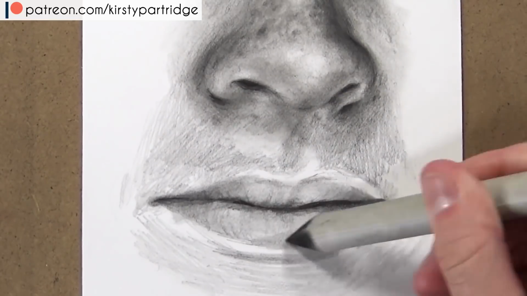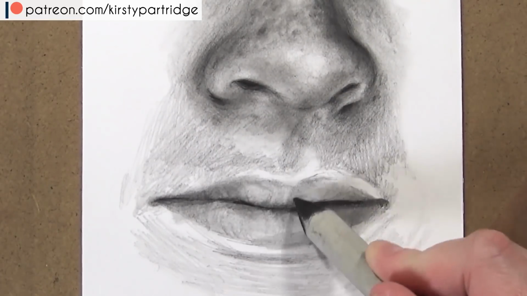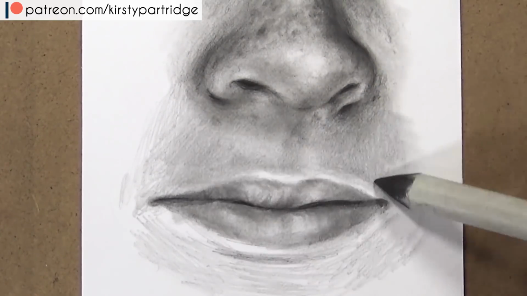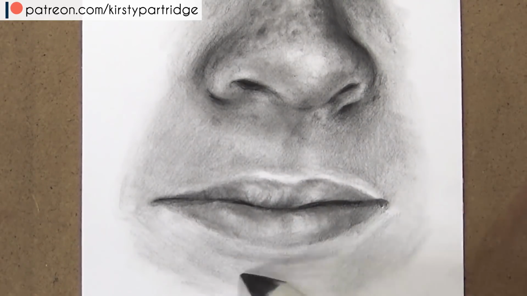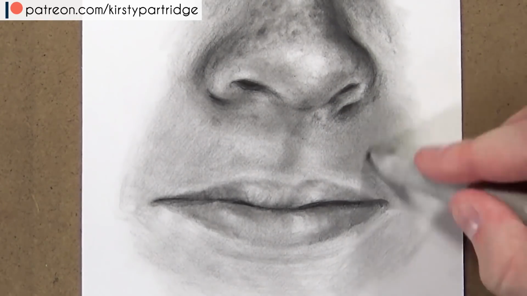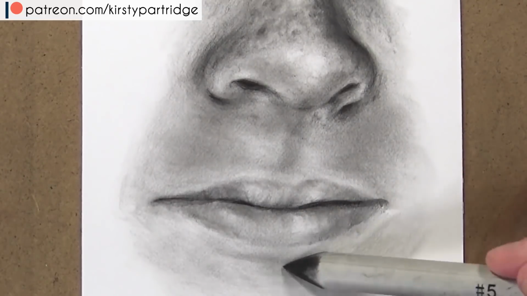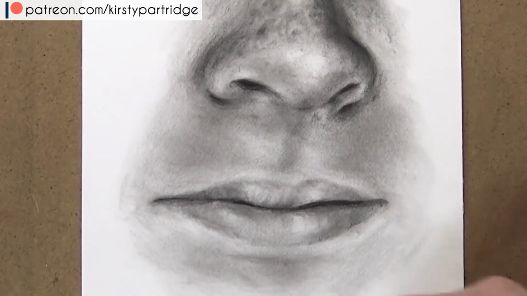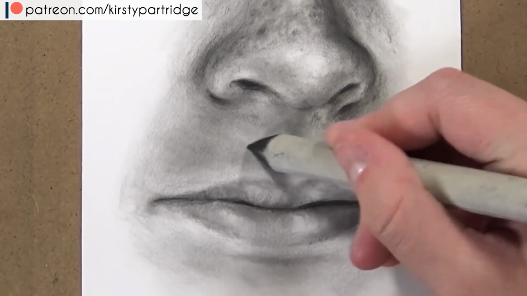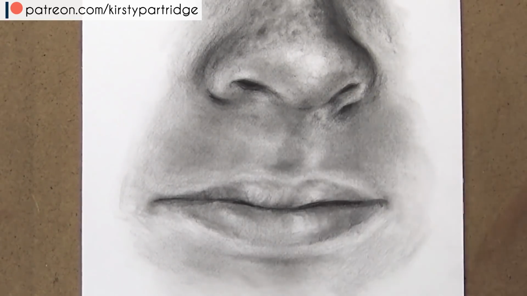So now I'm blending over the whole area with that blending stump, and I'm really adding a bit more shadow to those more shadowed areas in the reference photo to give it a full look. And with the mouth, the shadows tend to be on the top and the bottom at the outer edges, and then towards the middle it tends to be more highlighted. And so I'm also using that blending stump to add some shadows to the skin and like the cupid's bow, just to add a bit more structure.